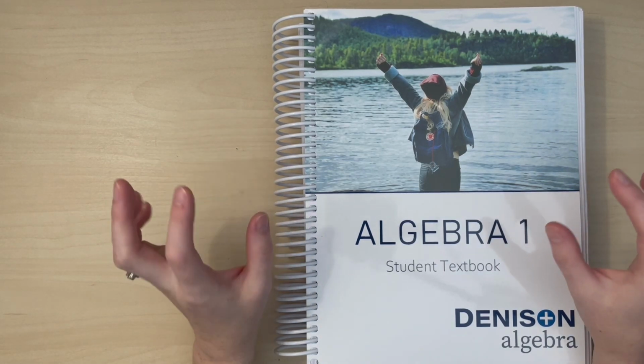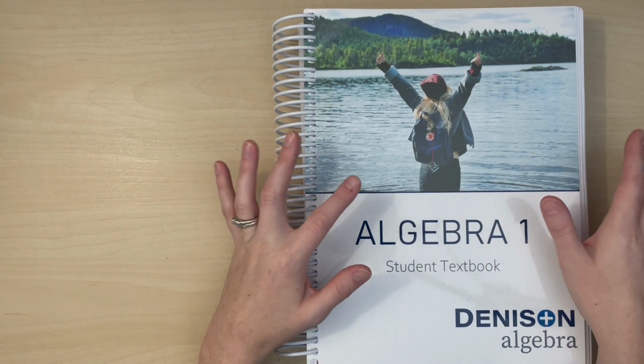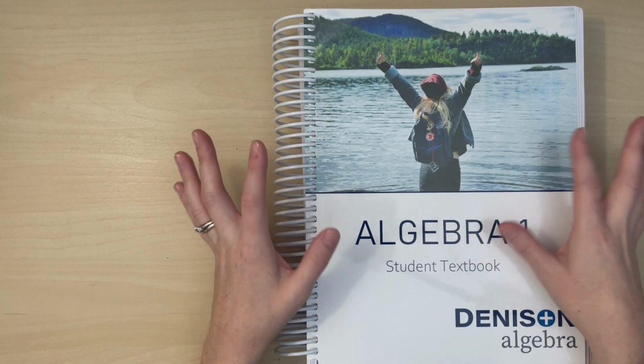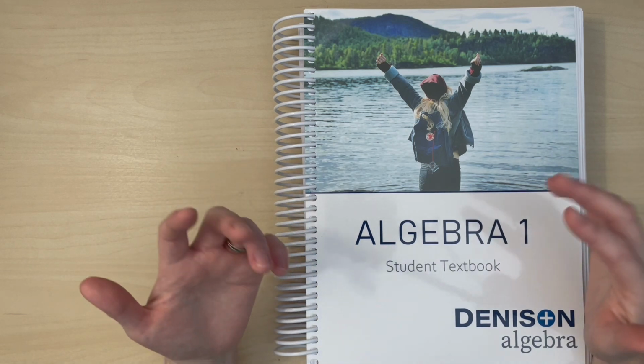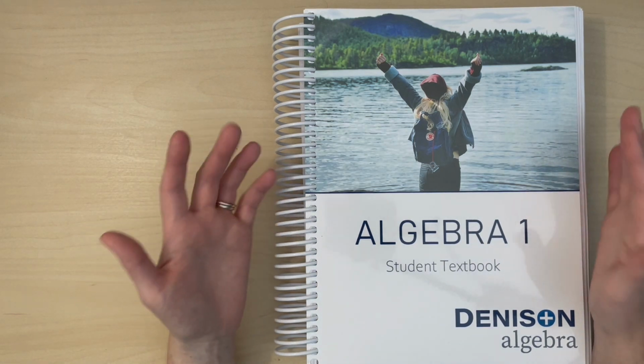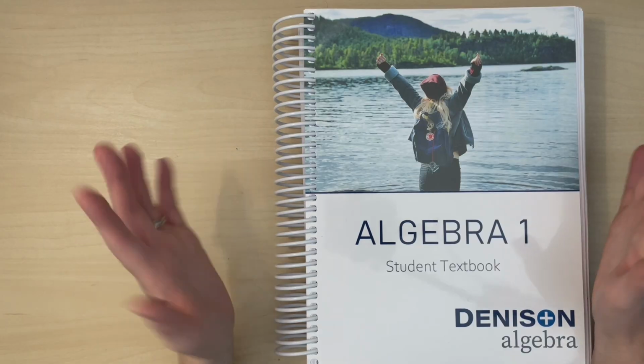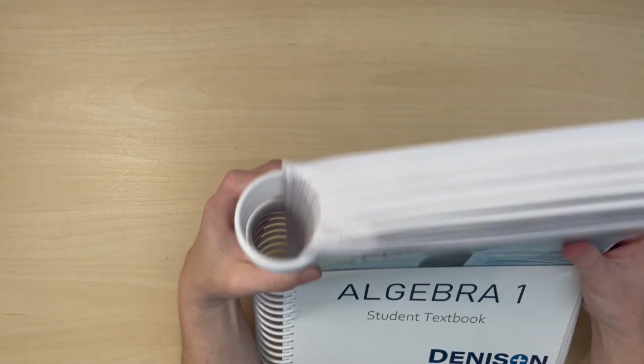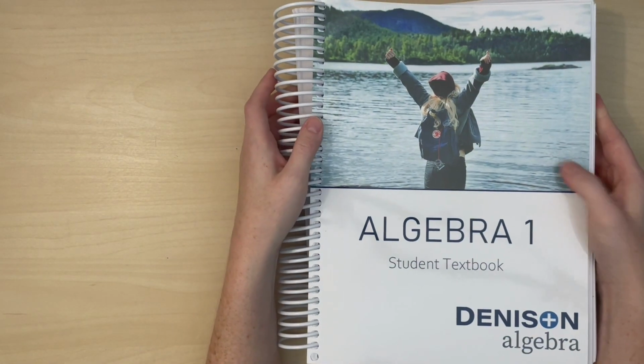And because we did pre-algebra with Denison Algebra last year for 8th grade, this first chapter or two are basically reviewing what we've already gone over. So it's fairly simple right now. But I want to give you a glance through this. It is a very big textbook, as you can see.